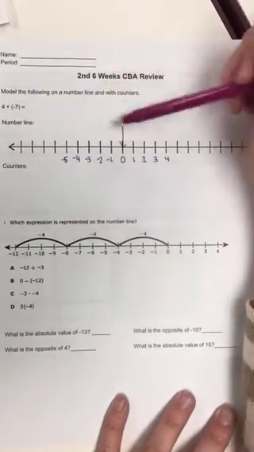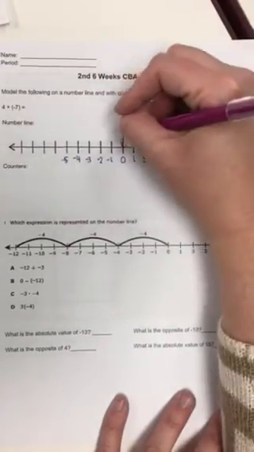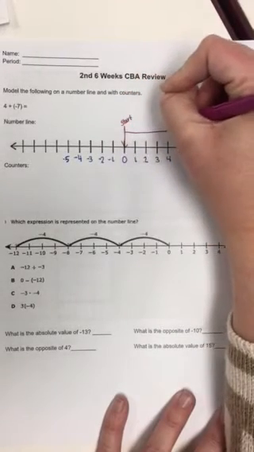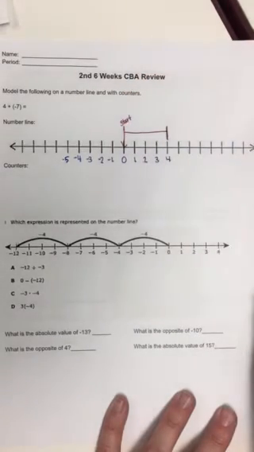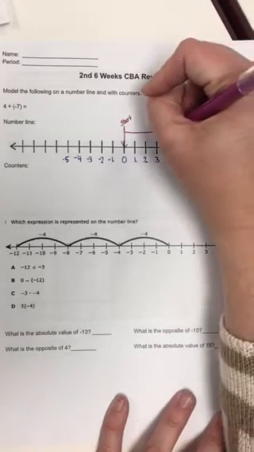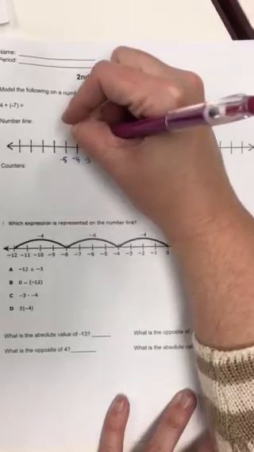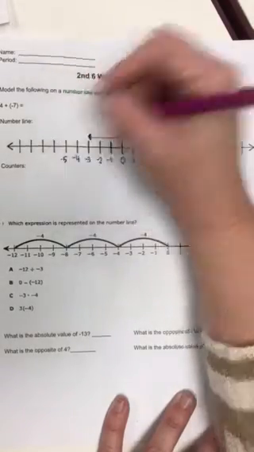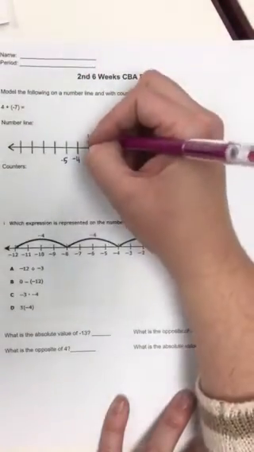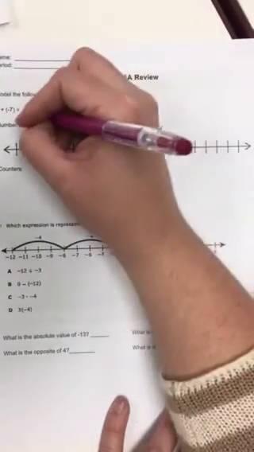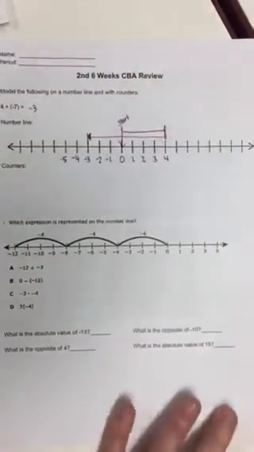We're going to start at 0, go positive 4, which means I'm going this way to positive 4. And then I am adding negative 7, which means I actually go backwards. Negative 7. So I end up at negative 3. So my answer would be negative 3. And another way we can count that.